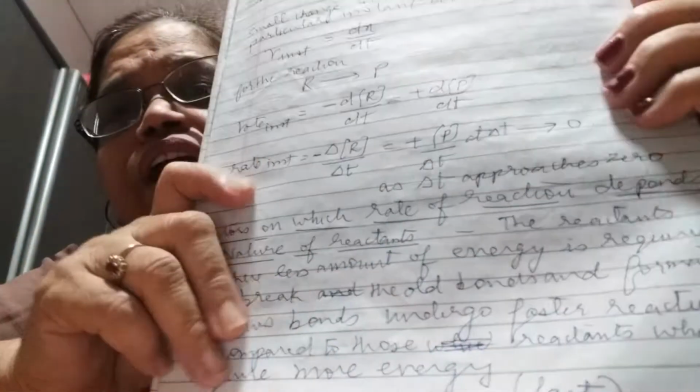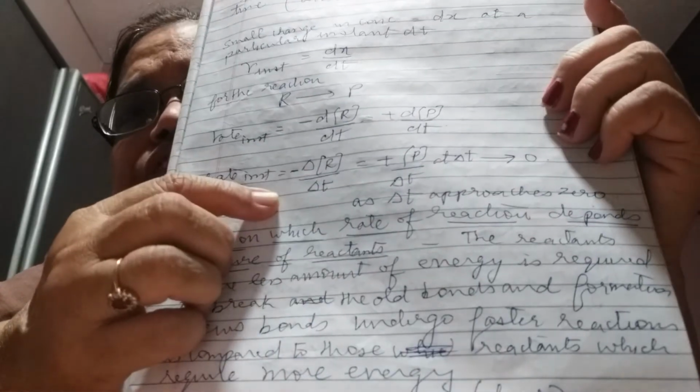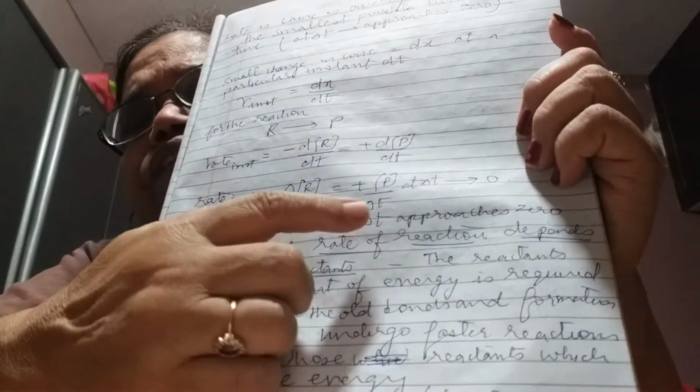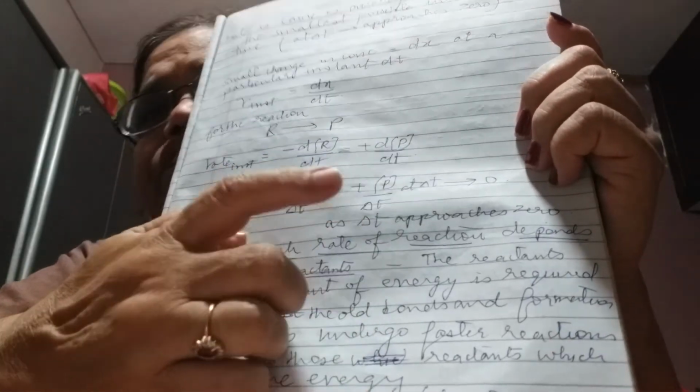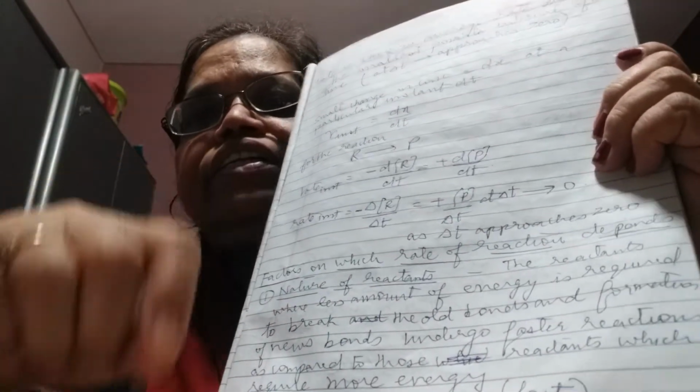So if we want to write down the equation, we can write d by dt of R with a negative sign, because it is a reactant, which will be equal to d by dt of P with a positive sign, because the concentration of products is increasing. Instantaneous rate is the rate of a reaction at a particular instant of time.